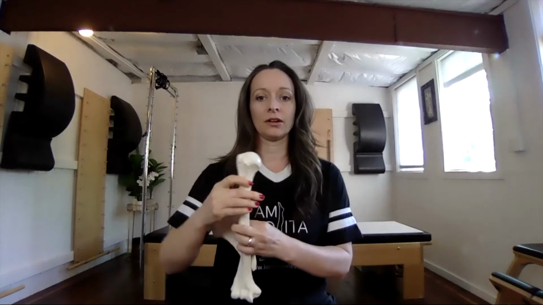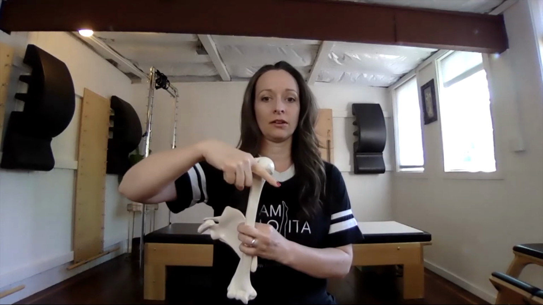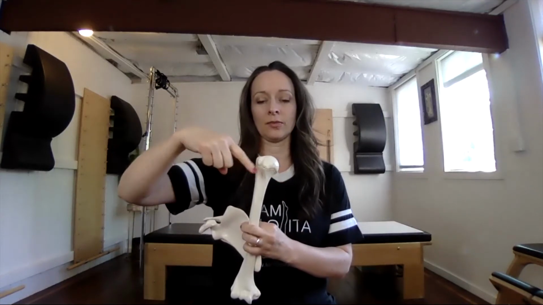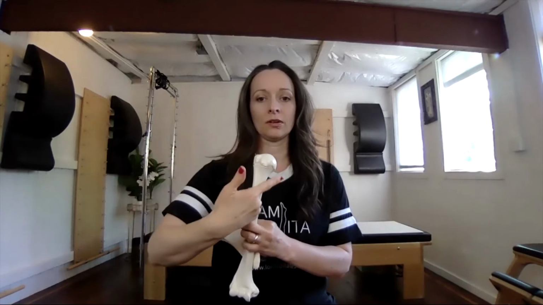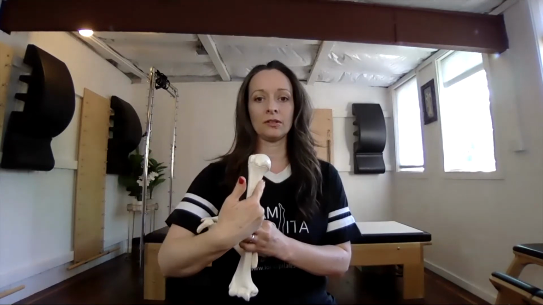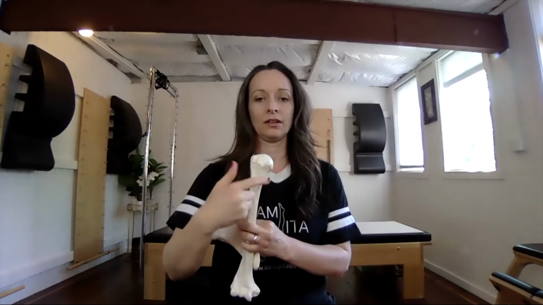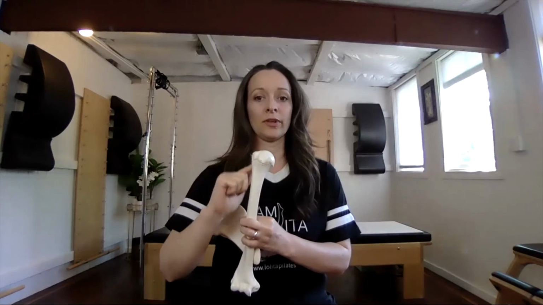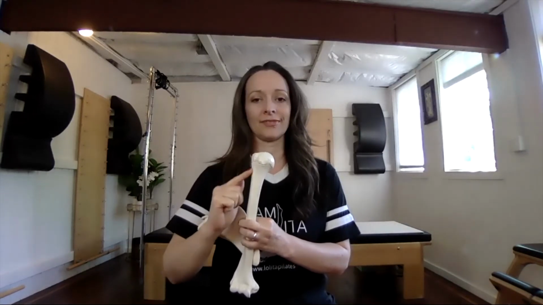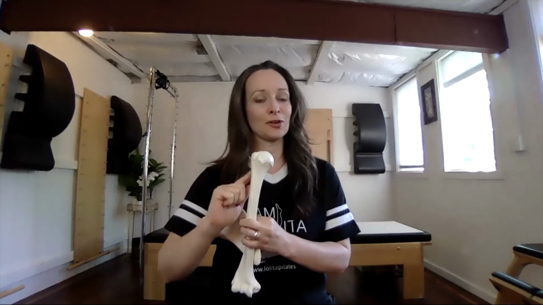All right, now here again, remember it's the greater tubercle. And here is that neck of the humerus. And notice how there's this little dip in the neck here. And then there's this bulbous, almost said trochanter, tubercle. All right.